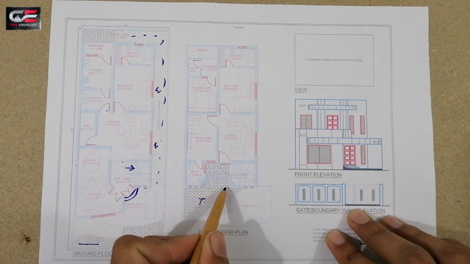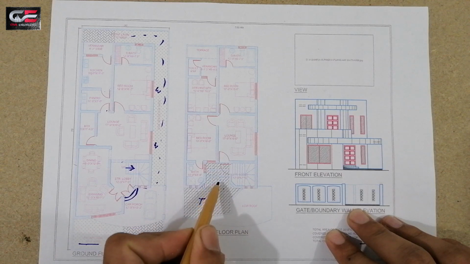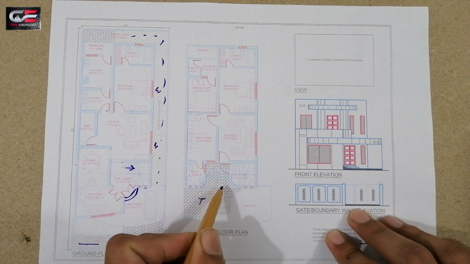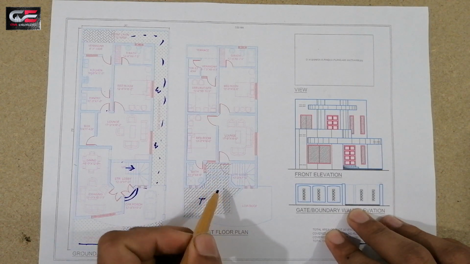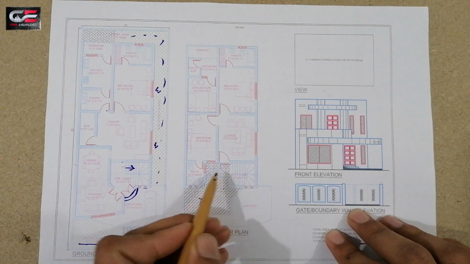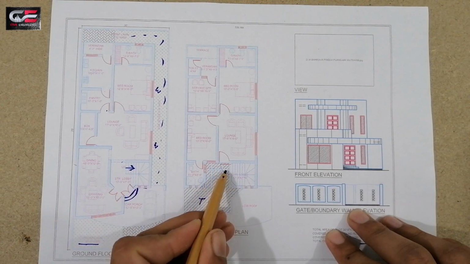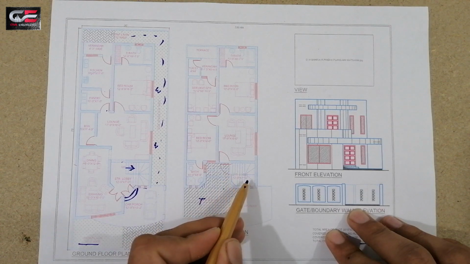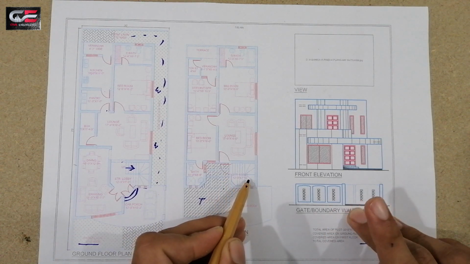And you can see the chajja design, but you can't see it properly because there are more hatchings. Okay, so this is the first floor. As you can see, this is up. Here you can see the window, and this staircase again goes to the second floor.